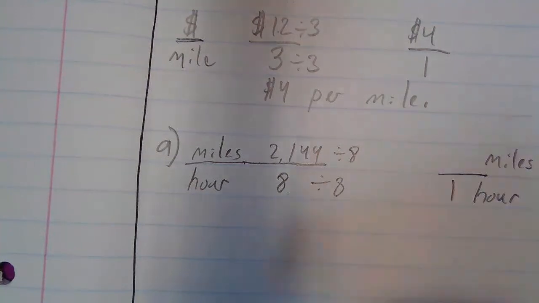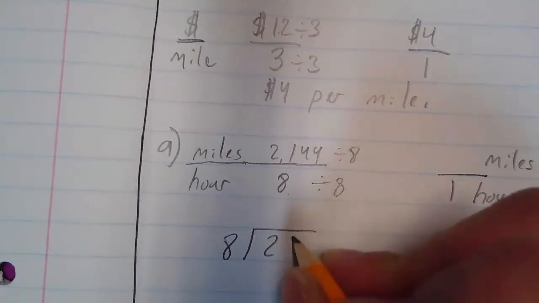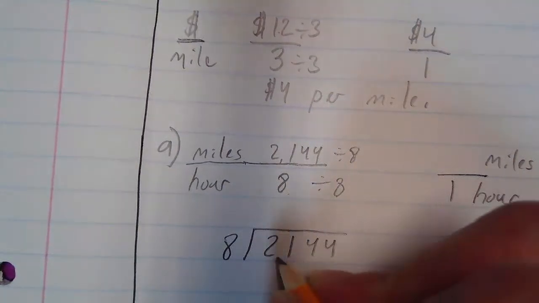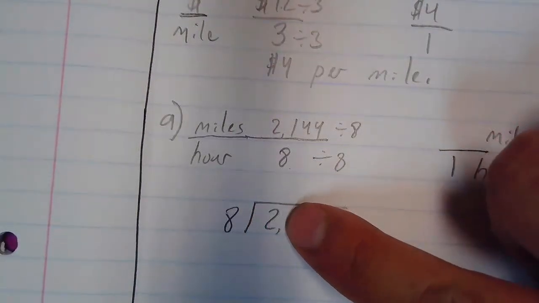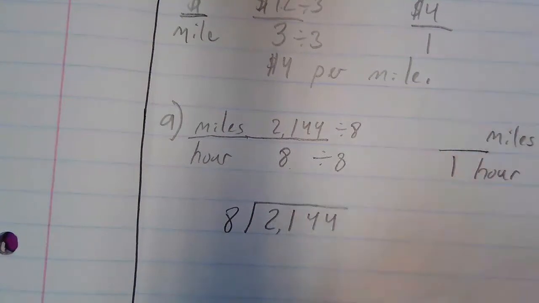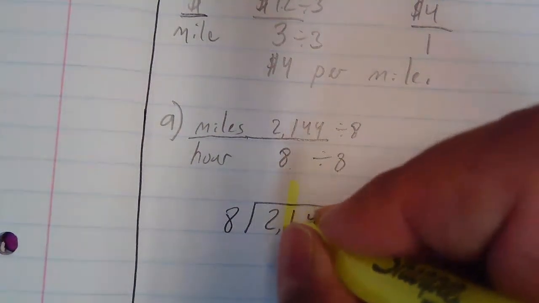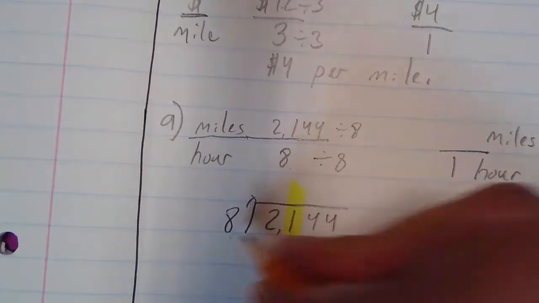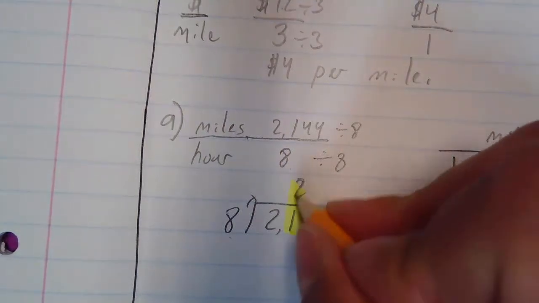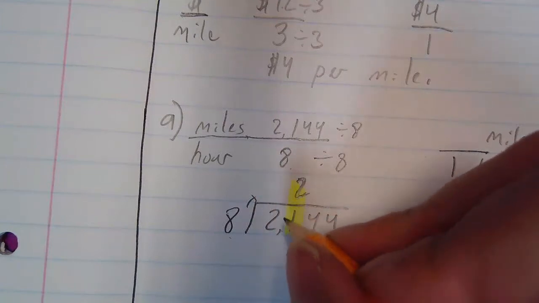All right. Ooh, boy. Okay. Take your time, do this right. We're making groups of 8. Can we make groups of 8 from 2? No. From 21? Yes. Your first digit will go right here. Remember, you learned in elementary school, each place value can only be occupied by one digit. Okay? Now, how many groups of 8 can you make from 21? Well, 2. Because if you have 3 groups, you'd need 24. You don't have enough for 24. You only have enough for 21.